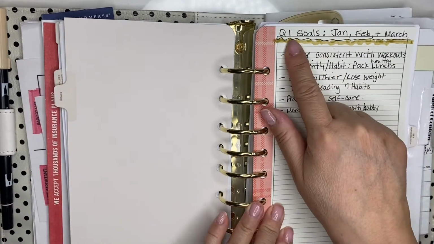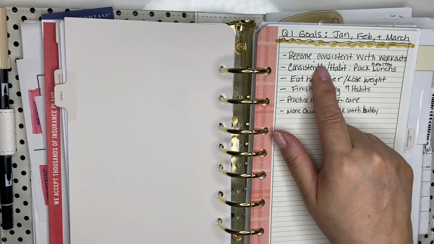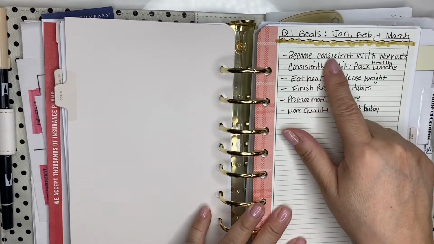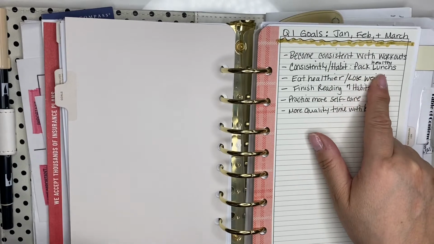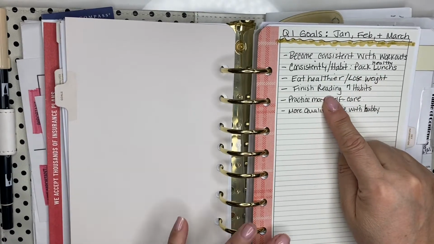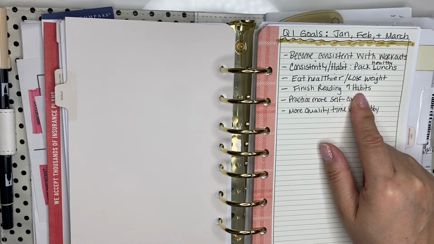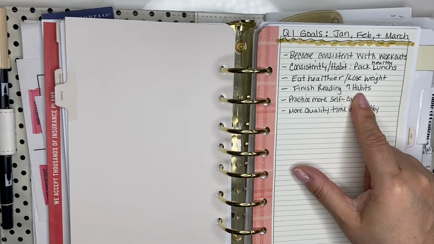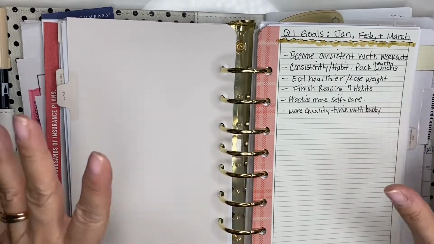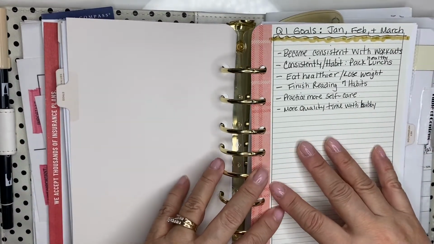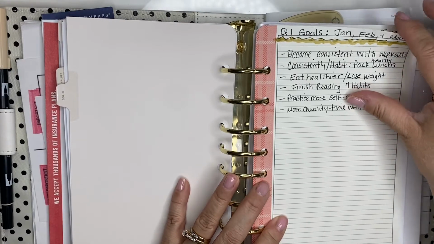For example, for quarter one, my goals for January, February, March will be to become more consistent working out, being consistent in my habits, packing healthy lunches, eating healthier, losing weight, finishing reading my 7 Habits. I am halfway. I've been stuck at halfway, and the reason is because I've been trying to apply what I've learned before I move on. Practice more self-care. That's huge, especially with all this COVID. I need to really focus on my mental health and emotional health. And more quality time with my husband.